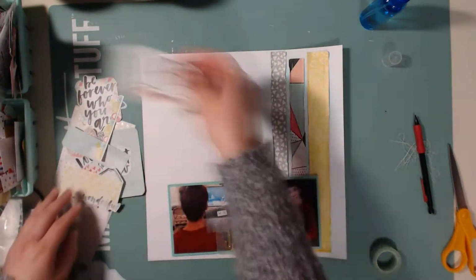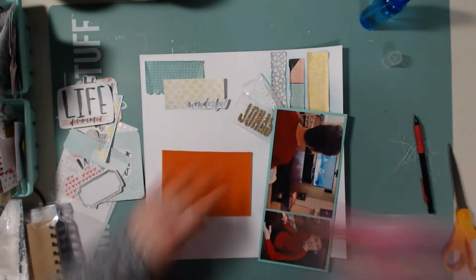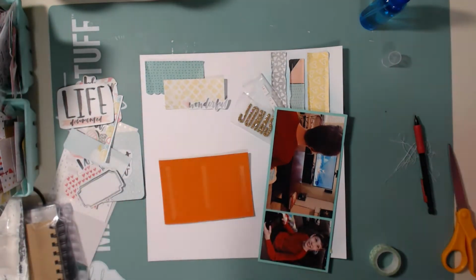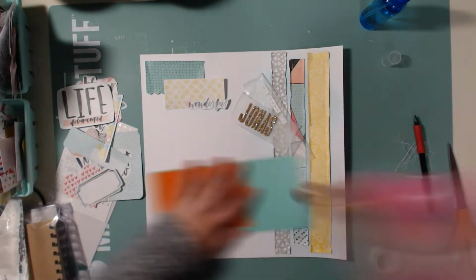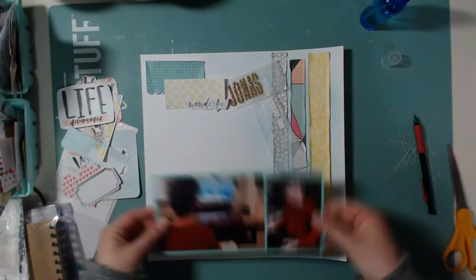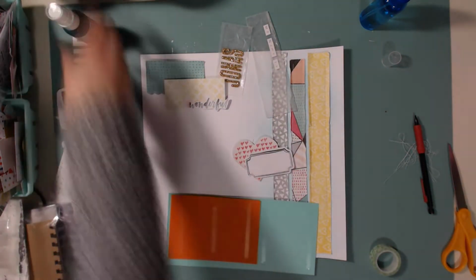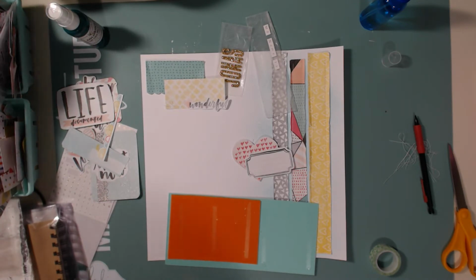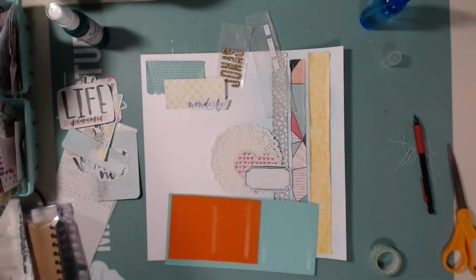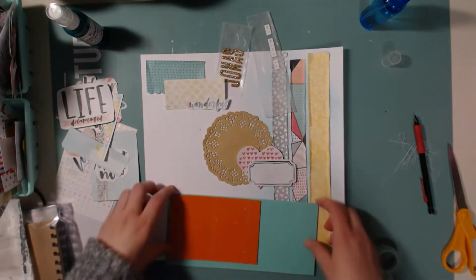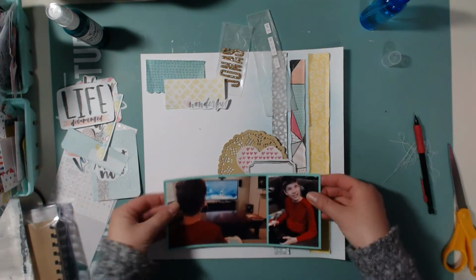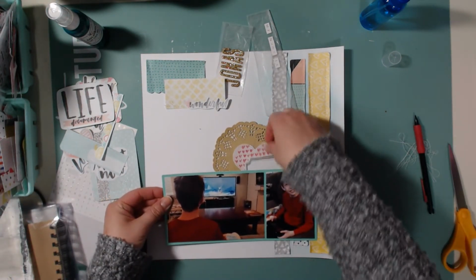So here I have pulled out a piece from my stash that has scallops on it, and then I'm also going to decide to use that little wonderful embellishment from the Project Life kit. Here I'm gluing down the photo, and I decide that I want to put this piece down right above the photos. It's a heart with a little tag on it. And here I am going to pull out a craft doily, and so I'm going to glue those 2 pieces down, and then I'm going to glue the photos down.